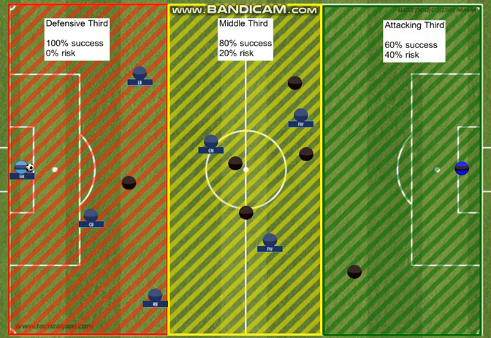So a forward who's in the defensive third should be acting the same way as a left back in the defensive third. And the left back, if they come all the way up to the attacking third, should be acting the same and making the same sorts of decisions as a forward in the attacking third. So it's not the position that you play, it's not that forwards should be making different decisions than left backs, it's where you are on the field that determines what decisions you make.